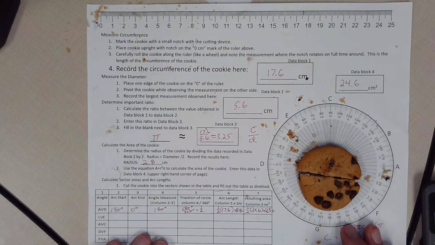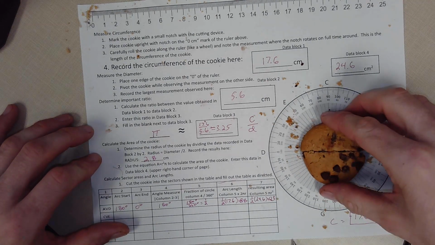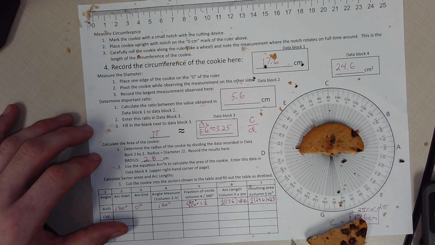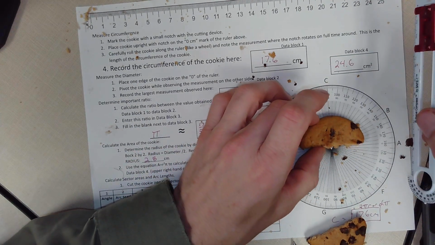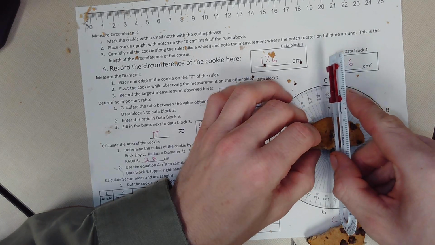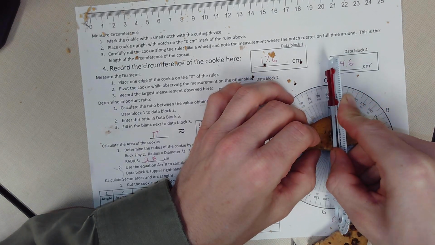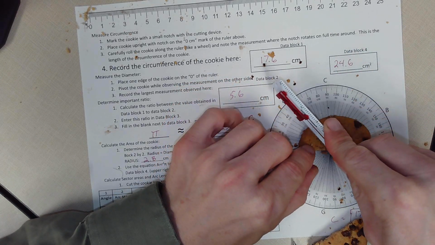Okay, so go ahead and try the rest of these. If I'm going to try CVE, let's see. I'm going to take this, put it right on there, cut it at C to V. That is a radius, and then V to E, another radius.